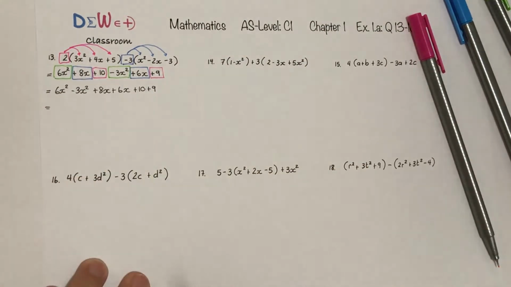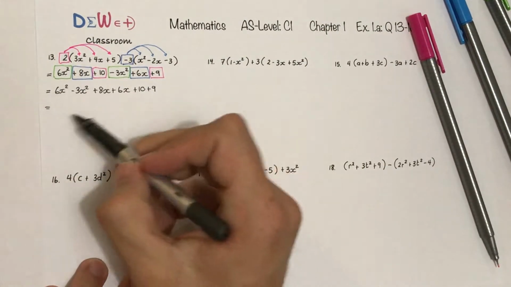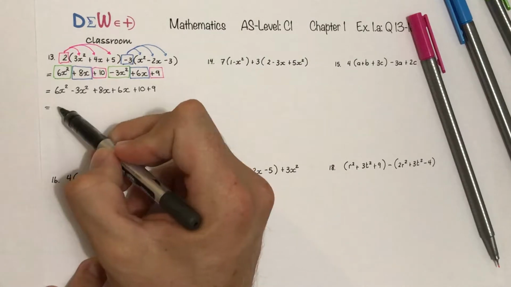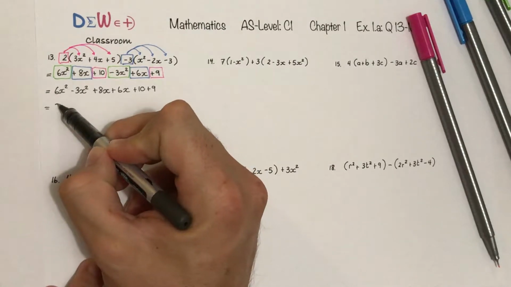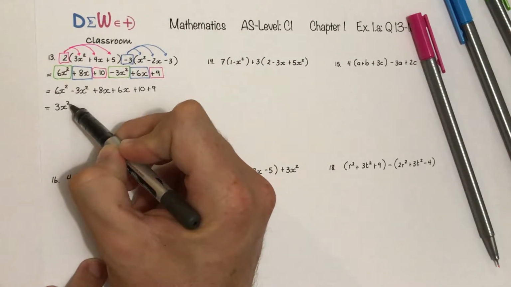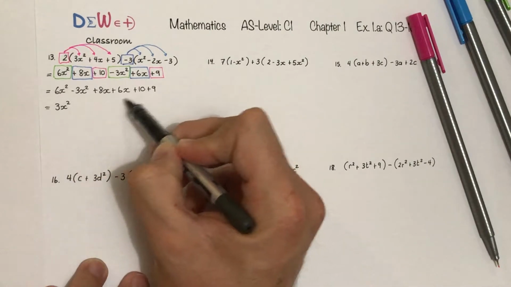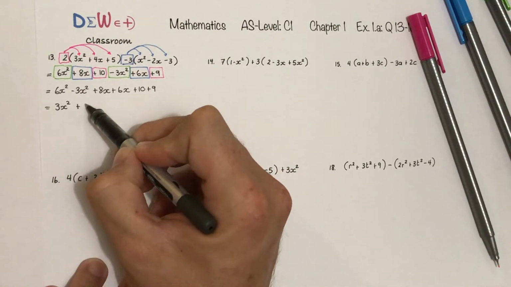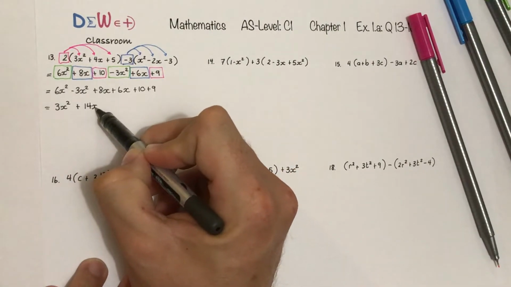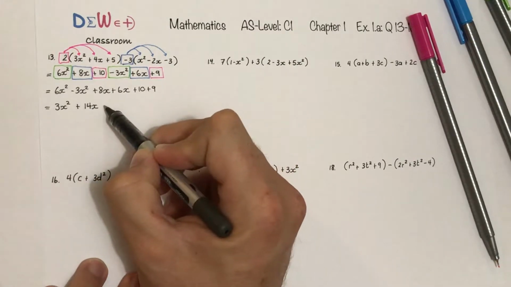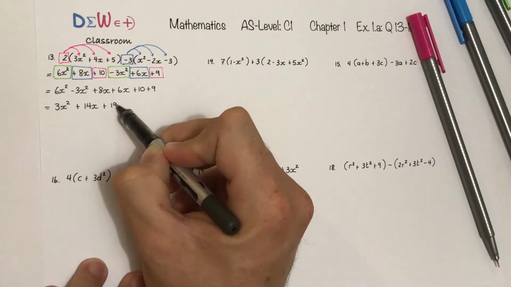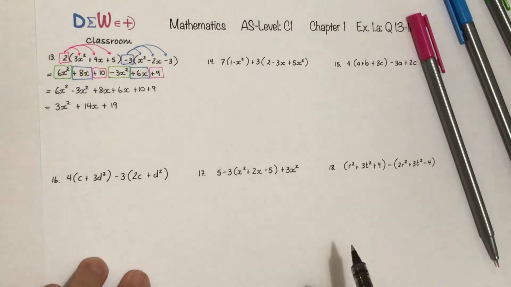We now add and subtract our like terms. 6x squared minus 3x squared will give you 3x squared. Plus 8x plus 6x gives us plus 14x. Plus 10 plus 9 gives us plus 19. Very, very simple and straightforward.